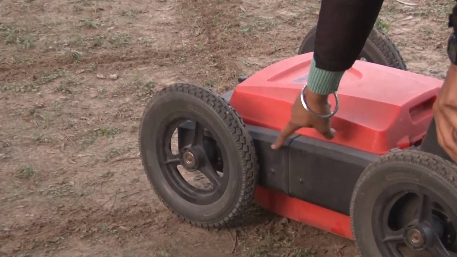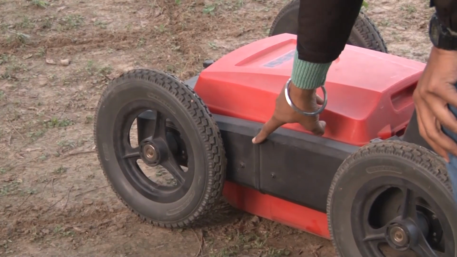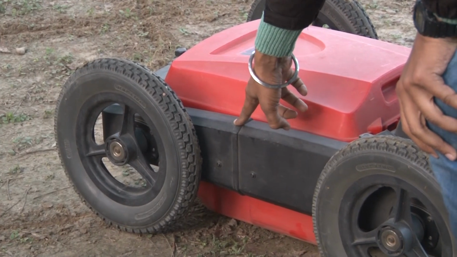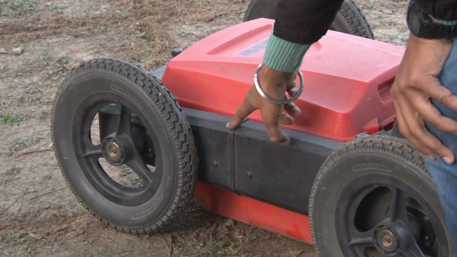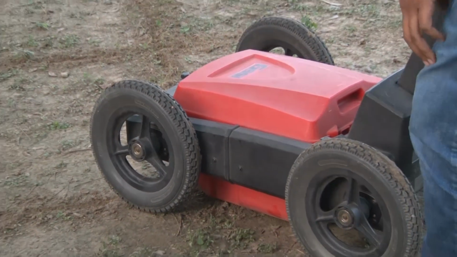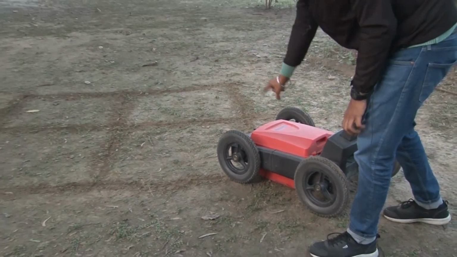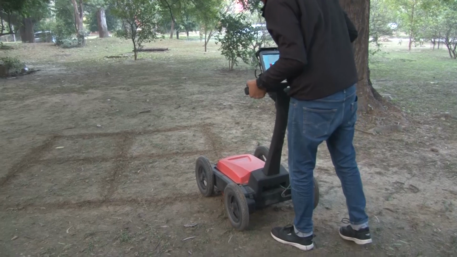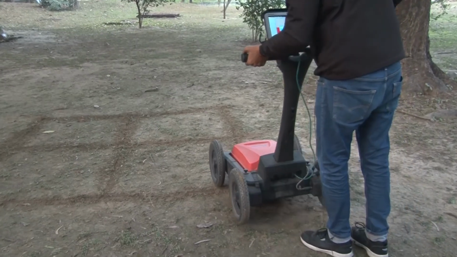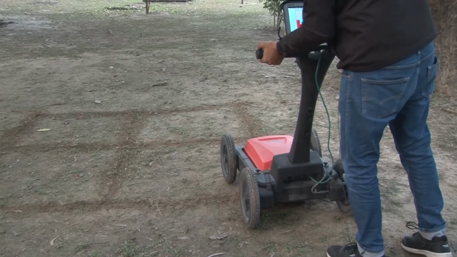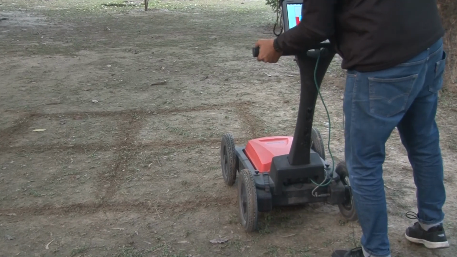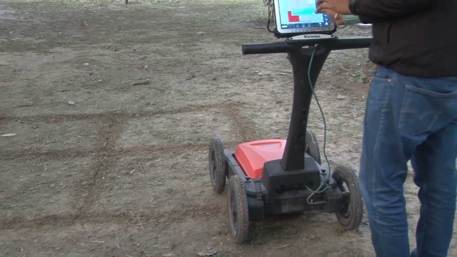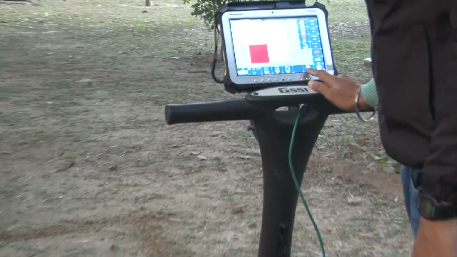This is the initial starting point of the profile. This mark has been given. This is the center point of our transmitter and the receiver. So our profile should always start from this point and not from the initial of the cart, but from the center point of the cart. The mark has already been given on the cart. So I will adjust so that our central part is matching with the marking, and we will start the scan.